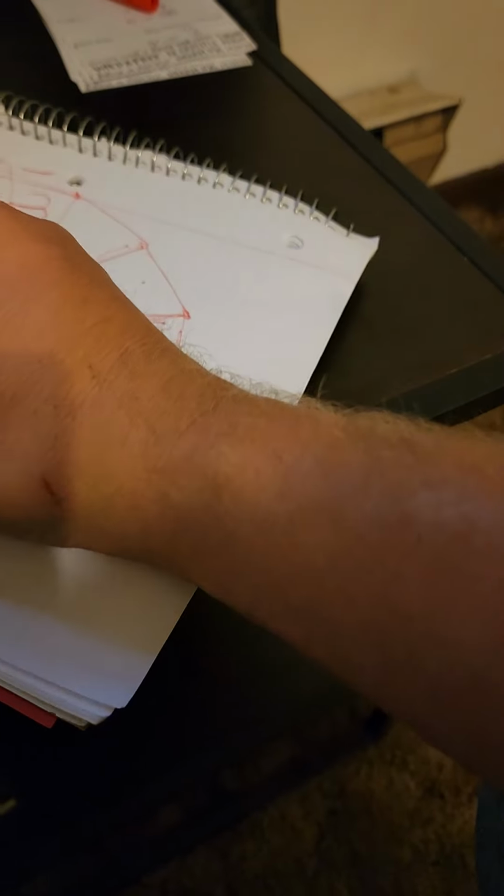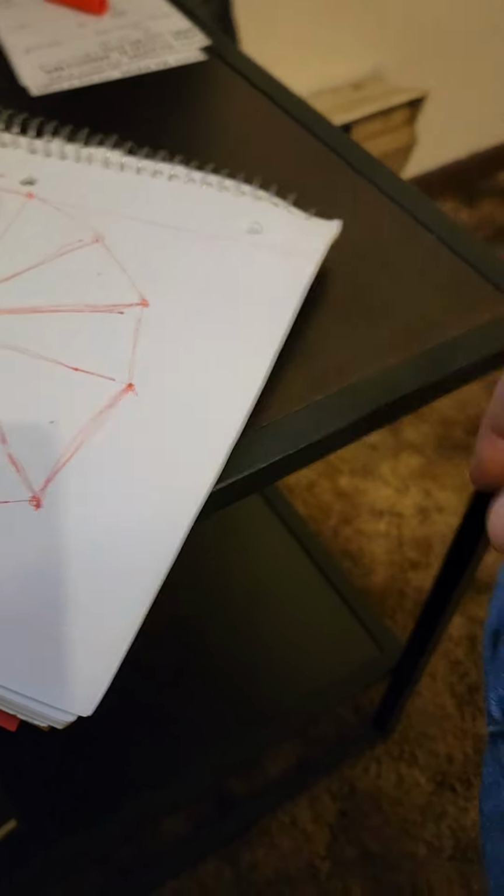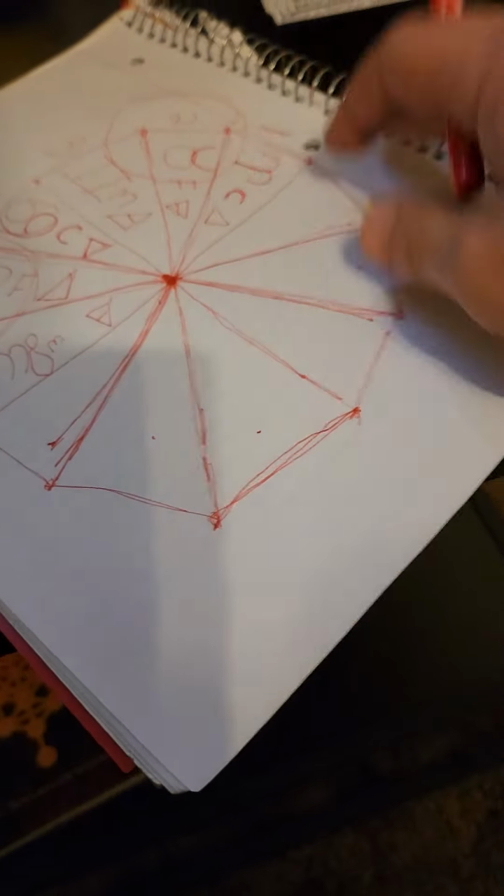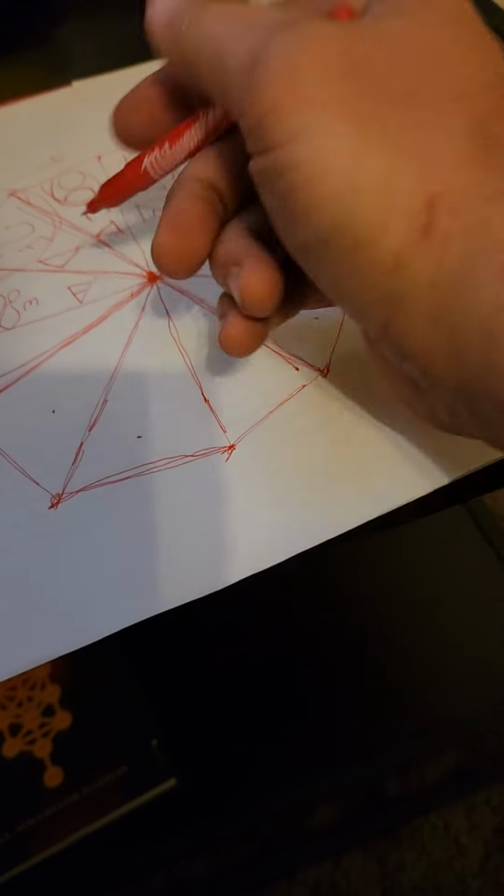This is mutable Earth. This is Virgo. And then you go from Earth to air.